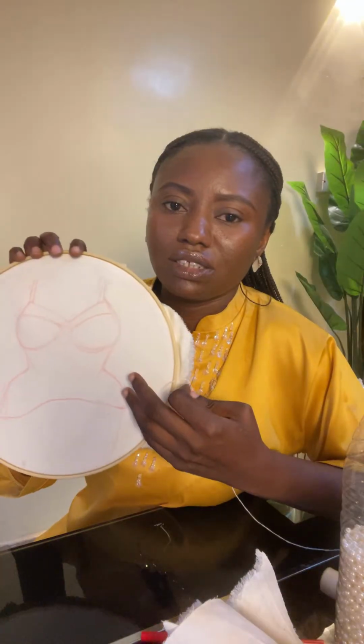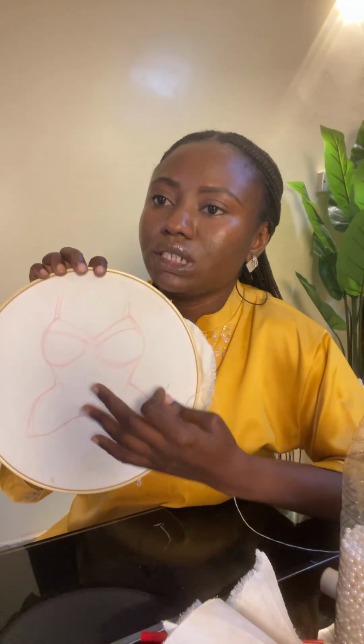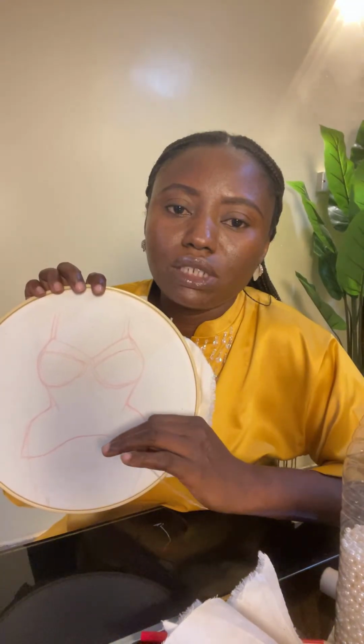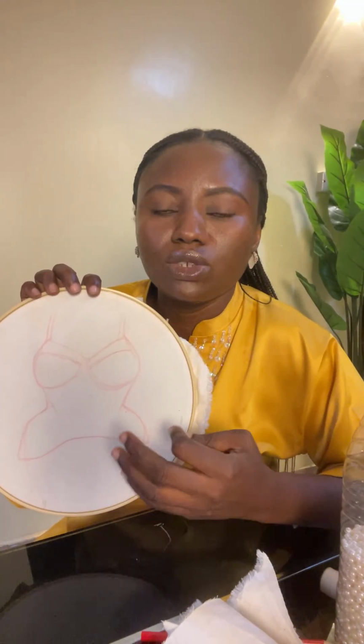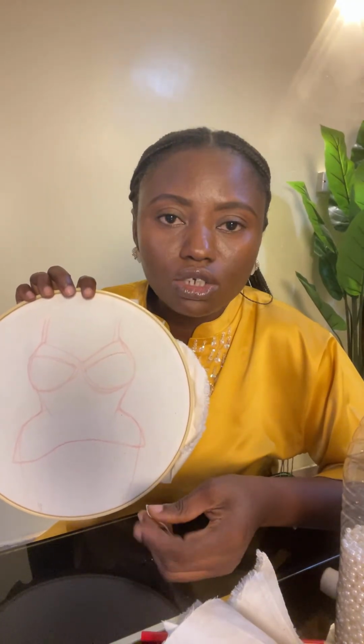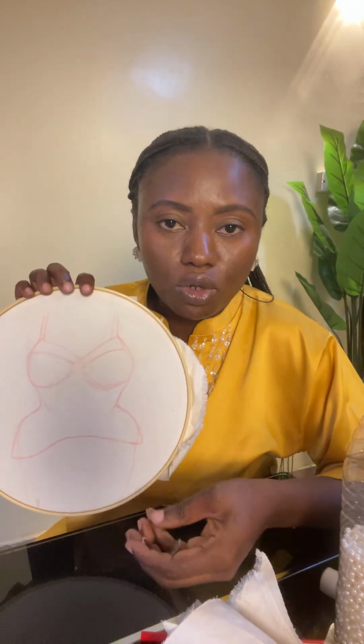Note the part of the dress that you want to bead on. So now let's just say that this is a corset, and we want to bead on the bust area. If you want to bead on the bust area, you also need to ask yourself, what kind of beadwork do I want on the bust area?